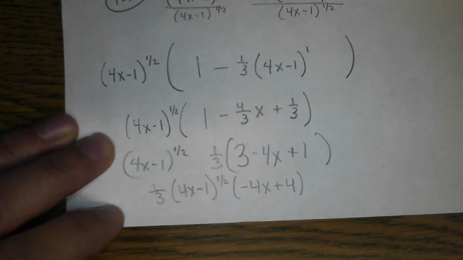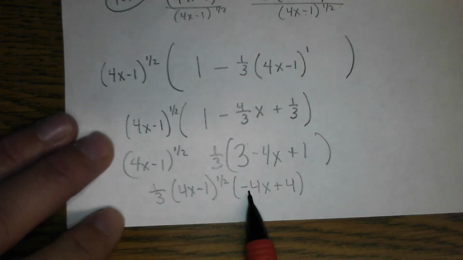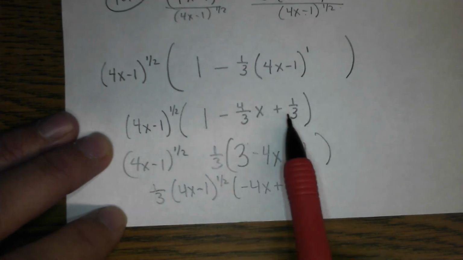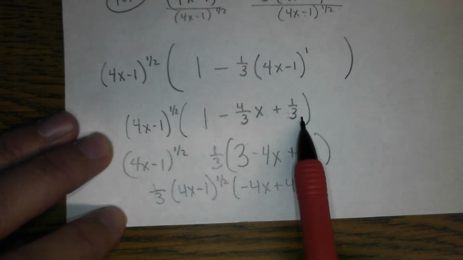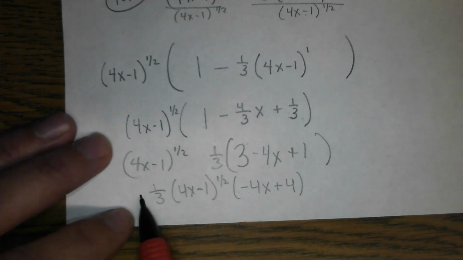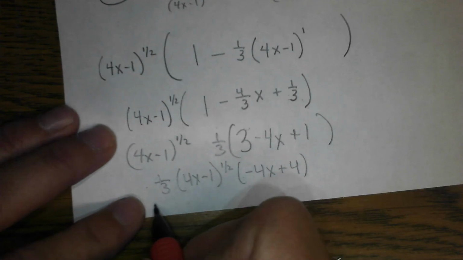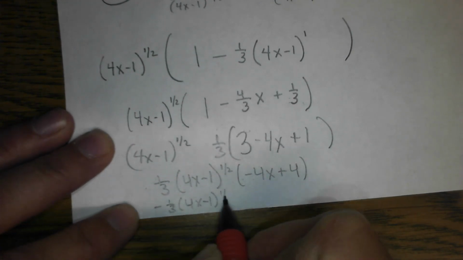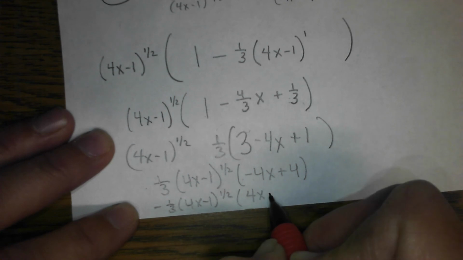And then I have another question, because I didn't check the answers in the back of the book. Did they bring that negative out in front also? Did I screw something up? So they put the whole thing over 3 probably. You can either have a 1/3 coefficient or you can put, did they bring the negative out in front? Okay, because if they're doing that, so negative 1/3, 4x minus 1 to the 1/2, 4x minus 4.